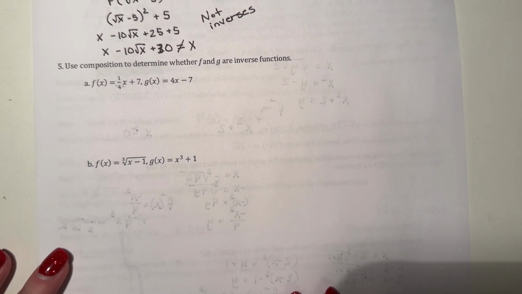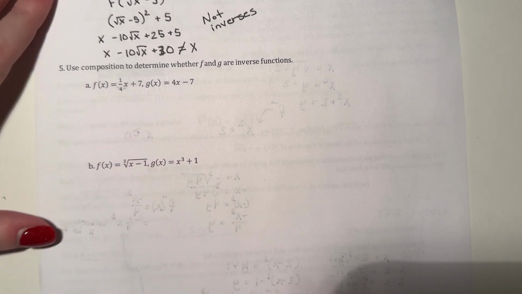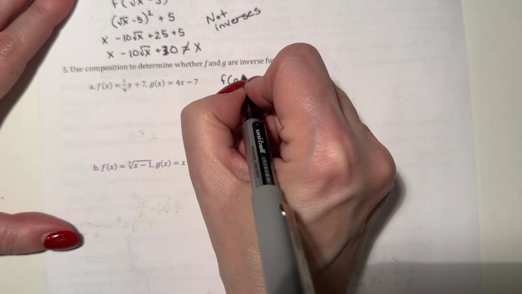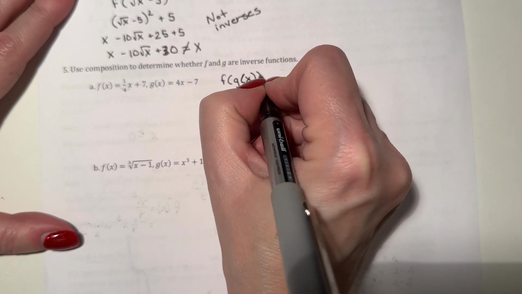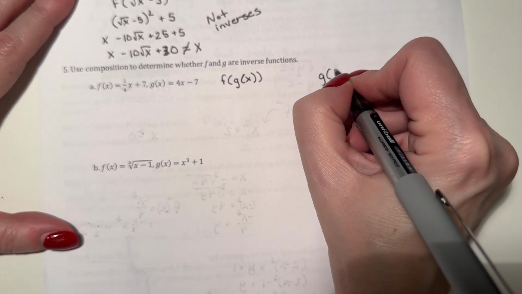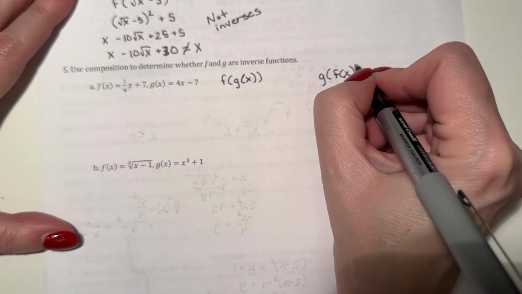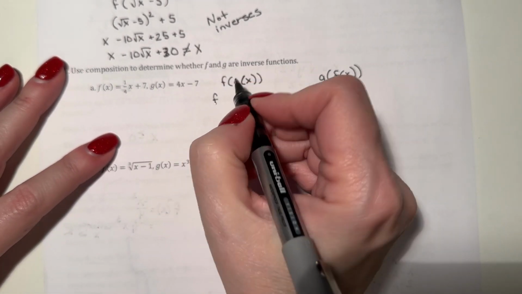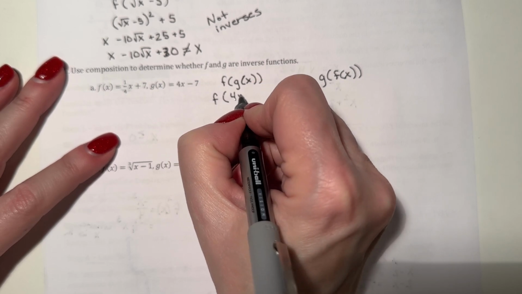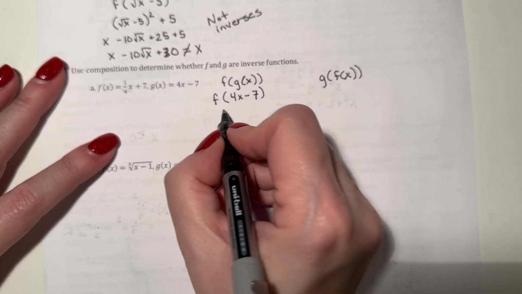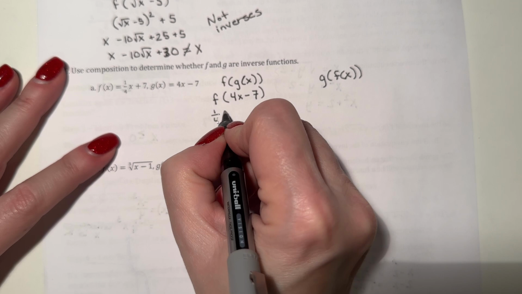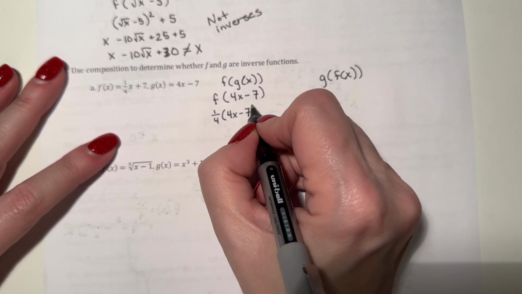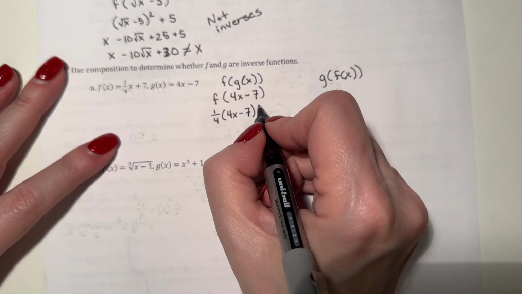Okay, let's test another pair. Okay, here's another pair for us. So again, I've got to do f of g of x, and I have to do g of f of x. And they both have to be equal to x. So that's f of 4x minus 7. So I have 1/4 times 4x minus 7 plus 7.